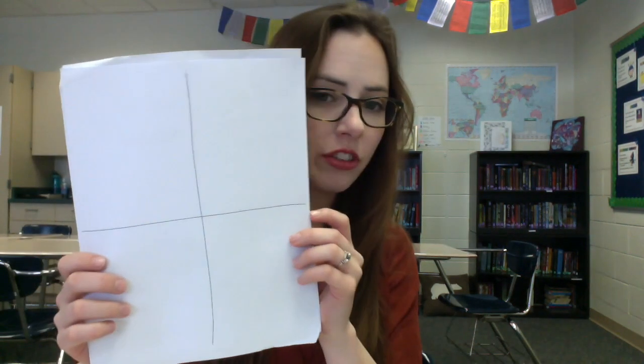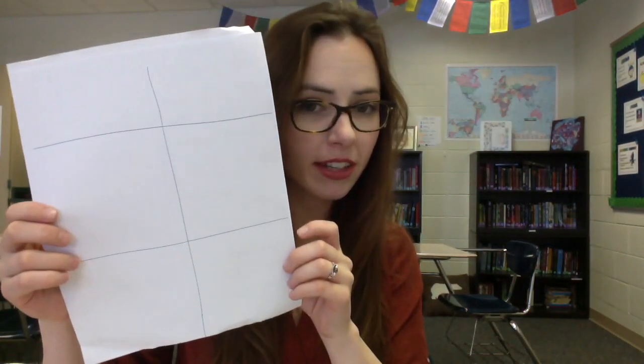Now, they will divide their paper up into as many sections as you say. Generally, we have 4 sections. And so they'll divide their paper up like this, but you could have it divided up into 6 sections, 8 sections, it could be a list, however you want it to be. Now, the point of the game is to answer all of the questions that correspond with the sections.